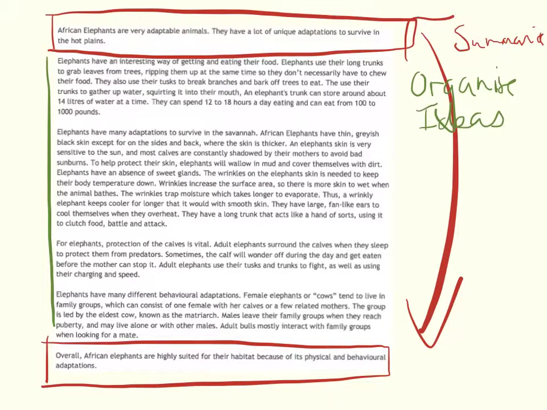You'll also notice that there's no use of I or we or you in the text, because that would mean that you're giving opinions. What we're doing with this is giving straight facts in the text.